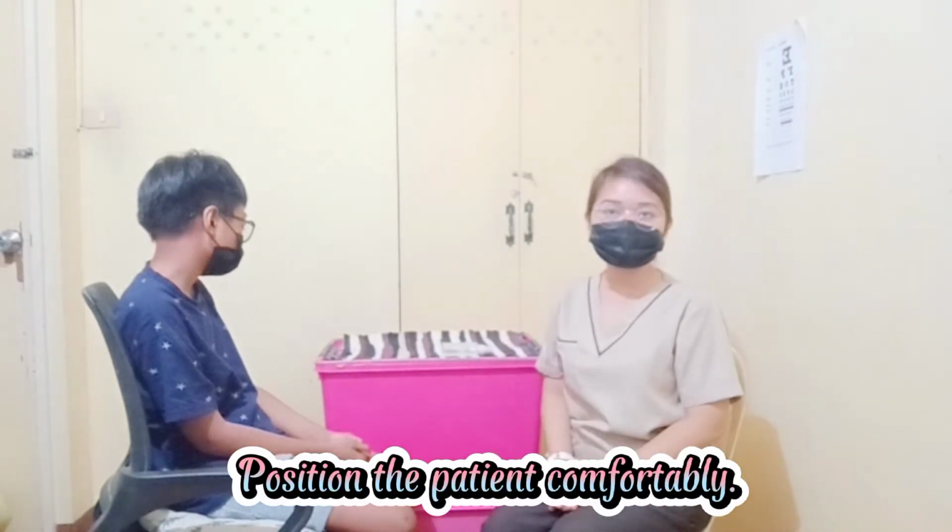Make sure that the door is closed if you're in a room, or if you're just in a cubicle, make sure that the curtains are drawn, or you're covering the patient to provide privacy. Again, the first thing we'll have to do is to make sure that the patient is sitting comfortably.